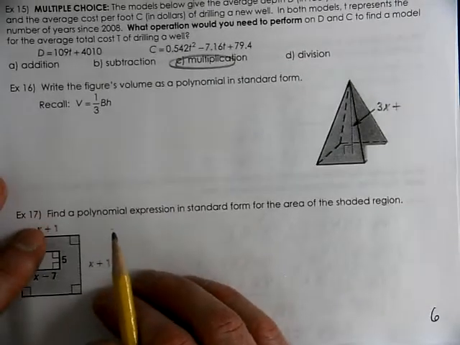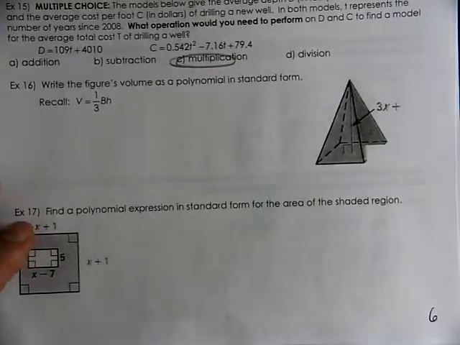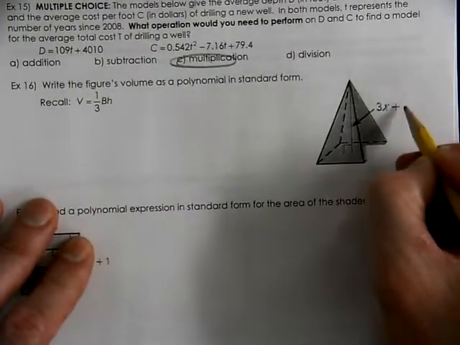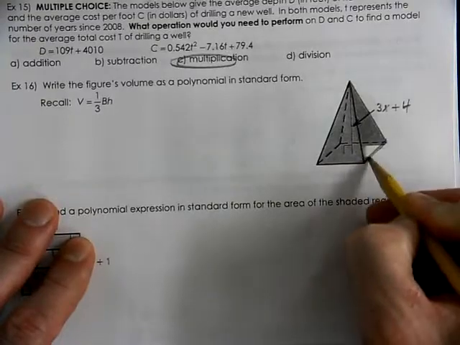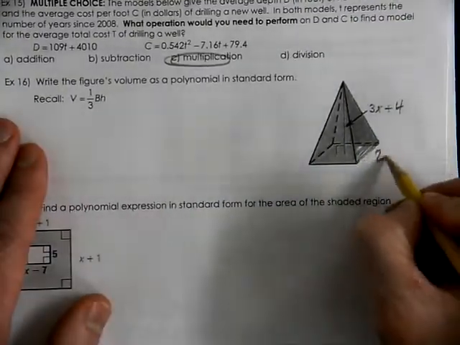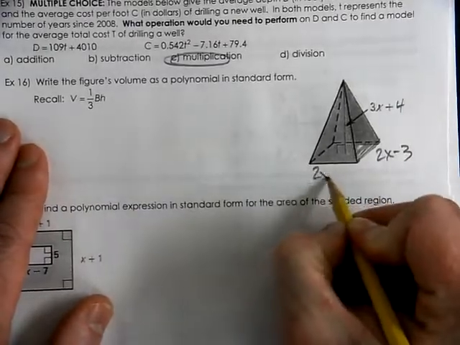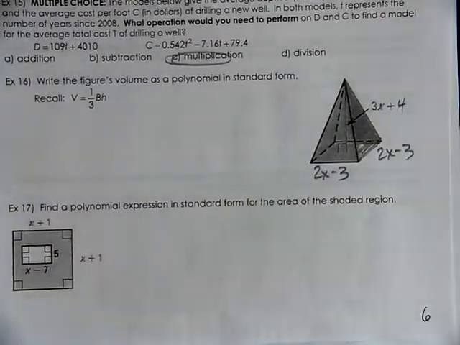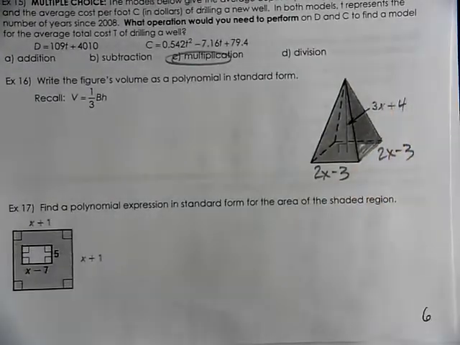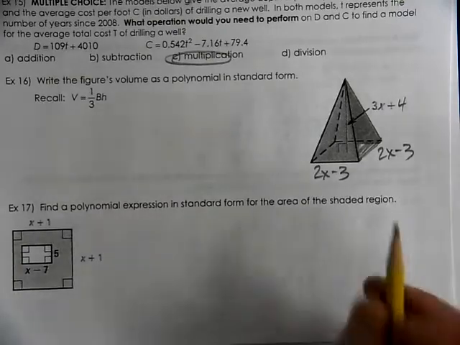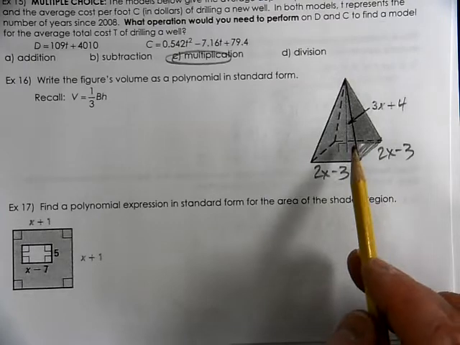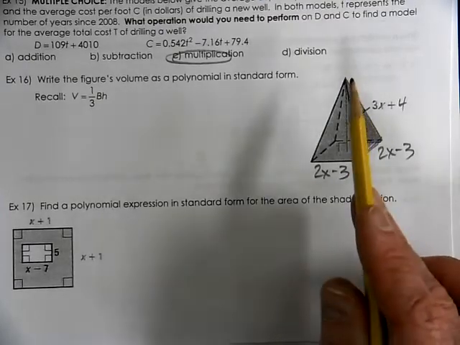Number 16. Every value is not included here. So this should be a 3x plus 4 and 2x minus 3. You need to be sure to add the extra parts to your figure. This is called a pyramid. It's a square pyramid. A pyramid is calculated by the height.